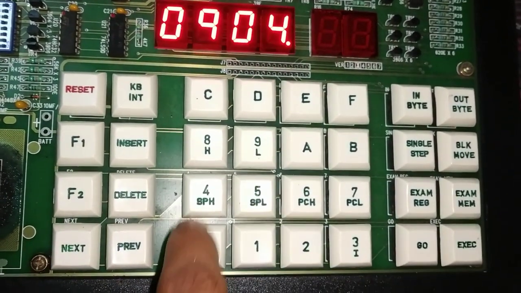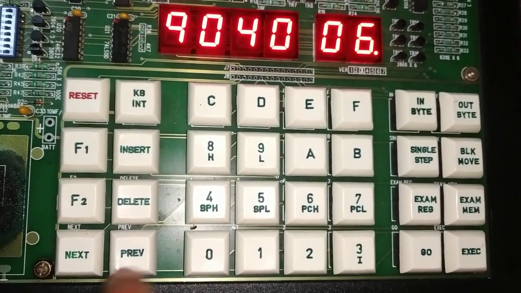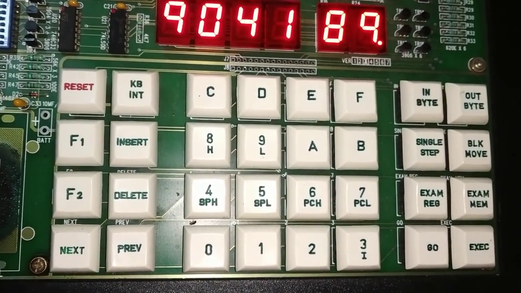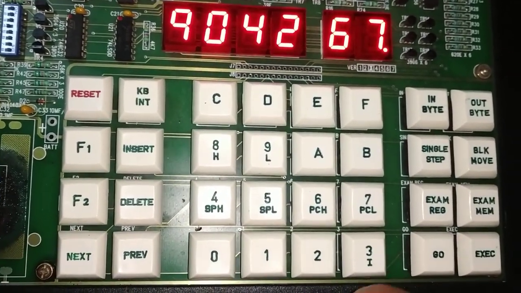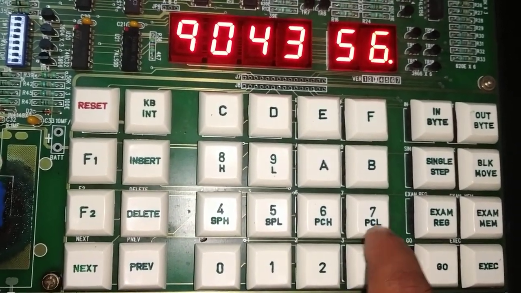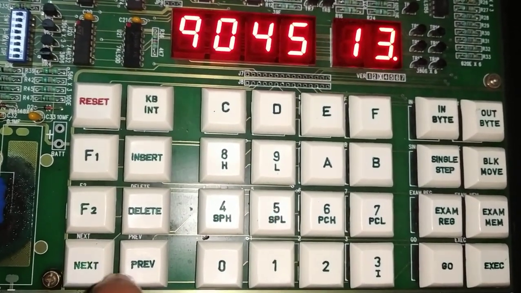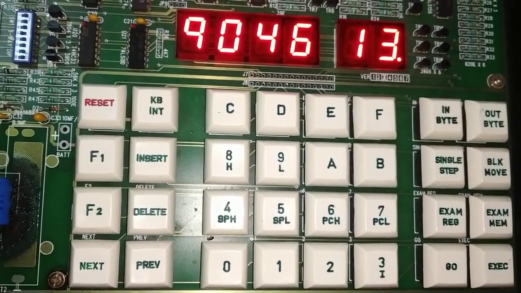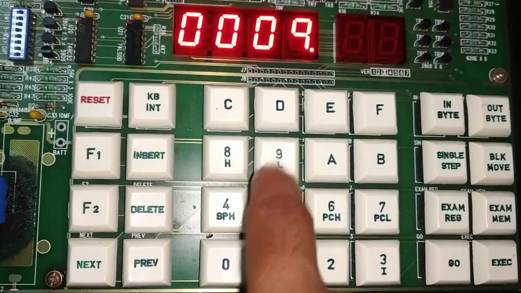Exam memory 9040, I am giving the count 06. I am giving the count here 6. So here I am entering the data, that is 39, 73, 96, 05, 80, 13. Okay. Then click execute, go 9000, execute, reset, exam memory 9040.